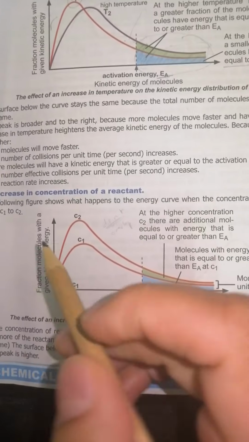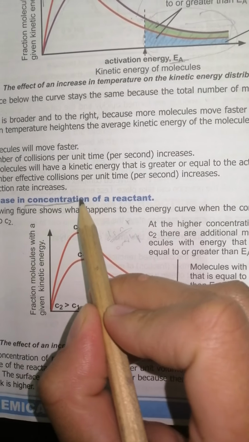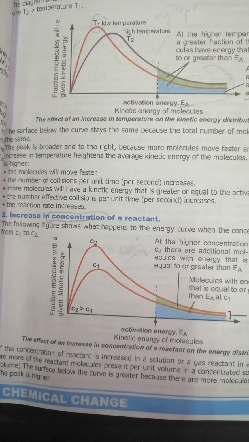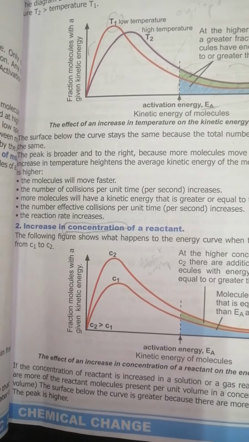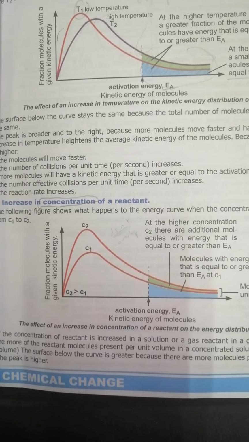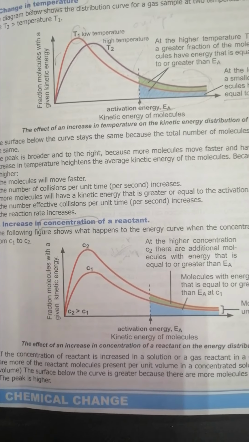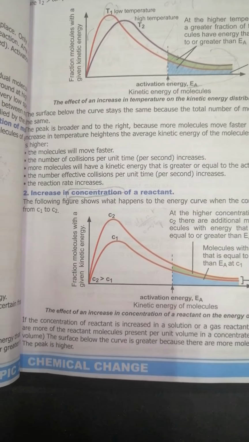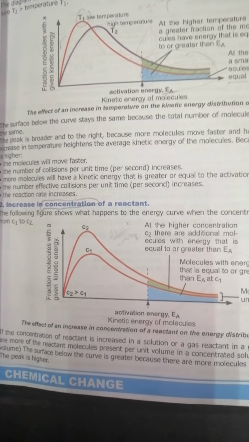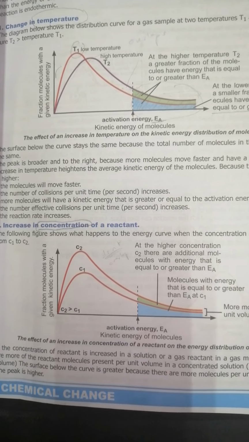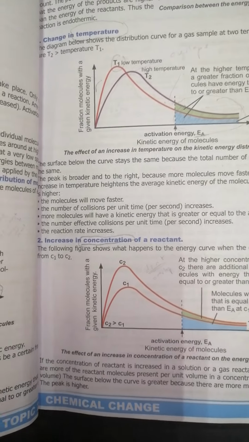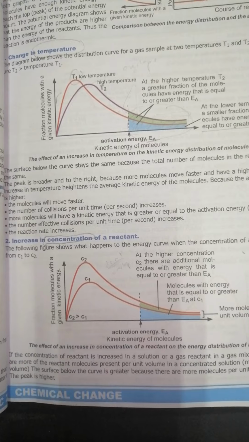Right, let's look at now how concentration will affect this Maxwell-Boltzmann distribution curve. Now, when you increase concentration, you already know from theory that higher concentration means higher reaction rate, and that is because concentration just refers to how many particles are taking part in the reaction. So if you have a higher concentration, it just means you have more particles, and if you have more particles, it means more of those particles will have enough kinetic energy, and then they will collide with each other effectively, and then the reaction rate will increase.